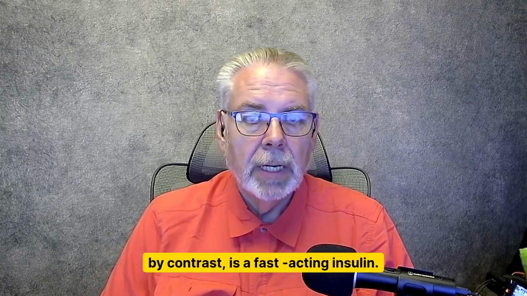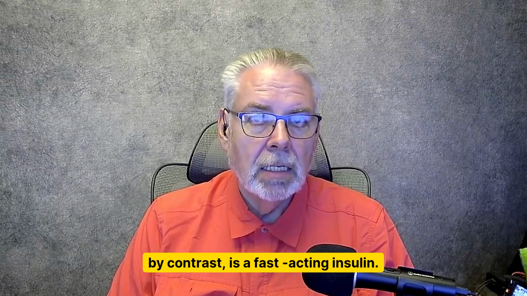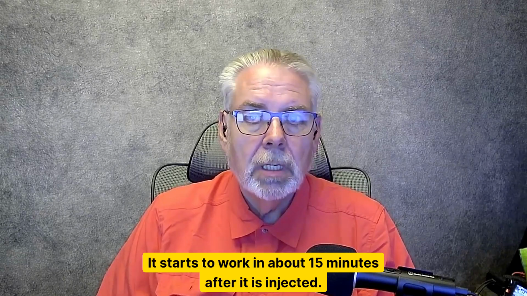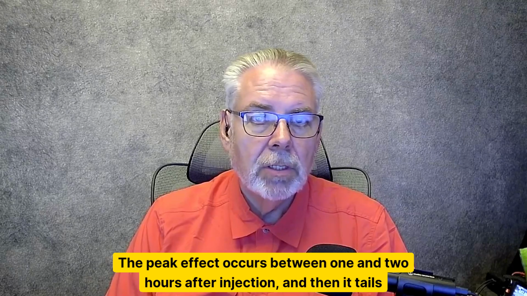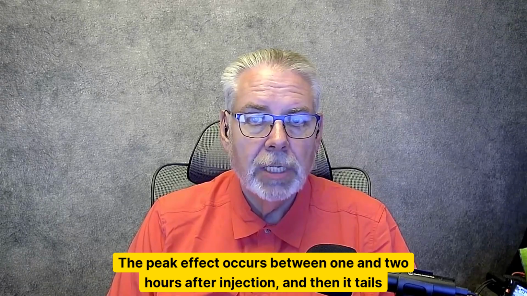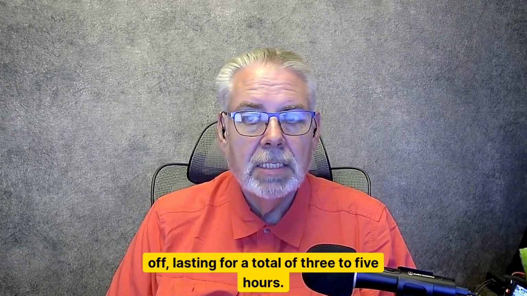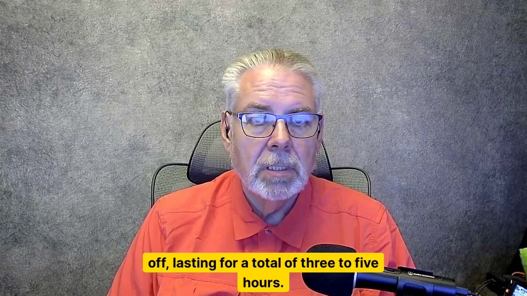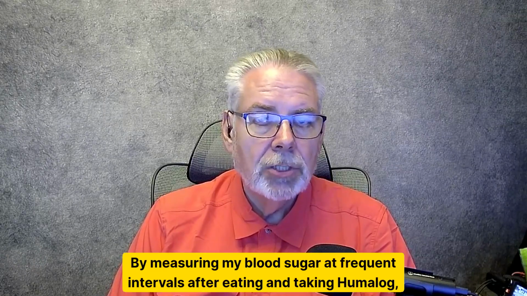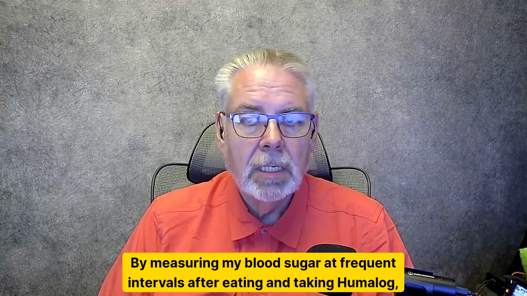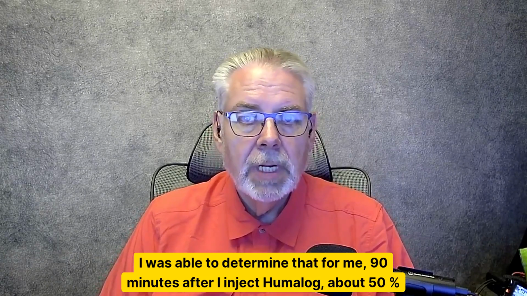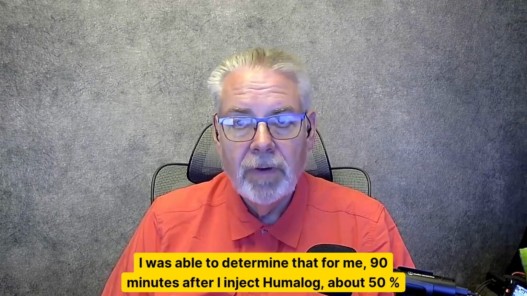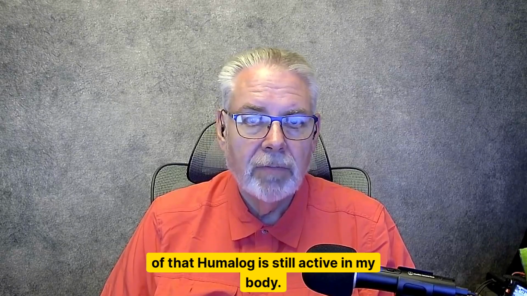Humalog, by contrast, is a fast-acting insulin. It starts to work in about 15 minutes after it is injected. The peak effect occurs between 1 and 2 hours after injection, and then it tails off, lasting for a total of 3 to 5 hours. By measuring my blood sugar at frequent intervals after eating and taking Humalog, I was able to determine that for me, 90 minutes after I inject Humalog, about 50% of that Humalog is still active in my body.